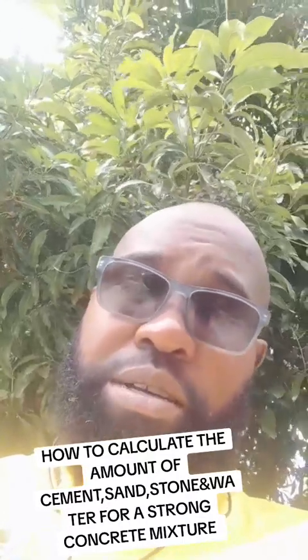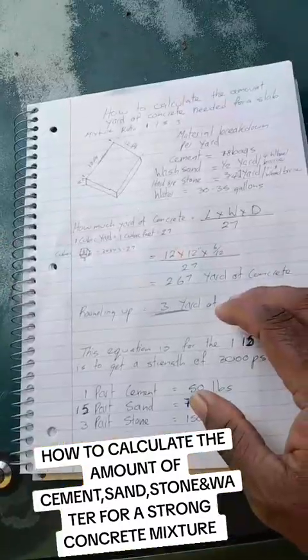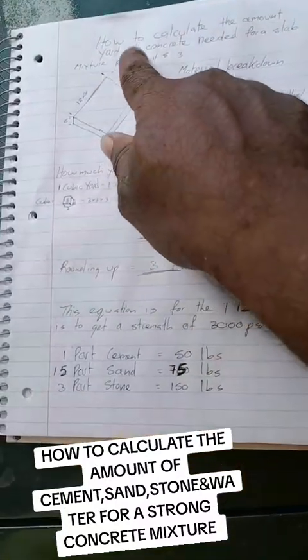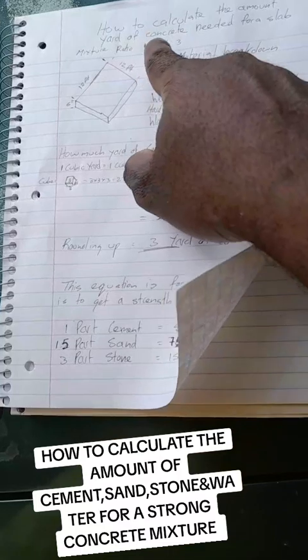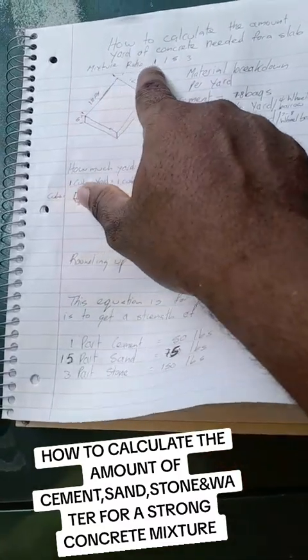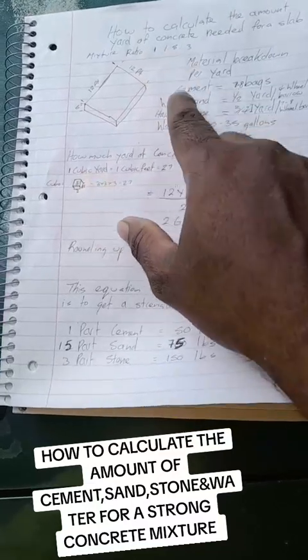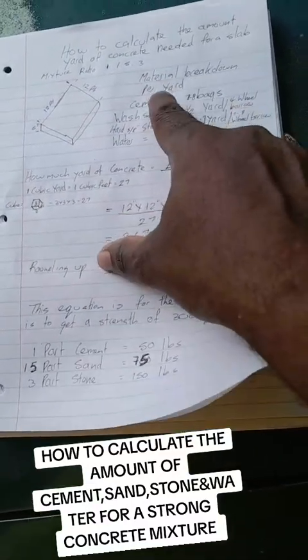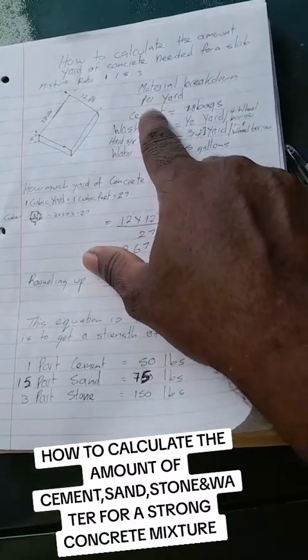So here, as you can see, I went through the liberty of doing all the calculation of how to calculate the amount yard of concrete needed for a slab. Now the mixture ratio that we're using is 1 to 1.5 to 3. Now this is the material breakdown per yard. So this is the amount of material you need per yard of concrete.